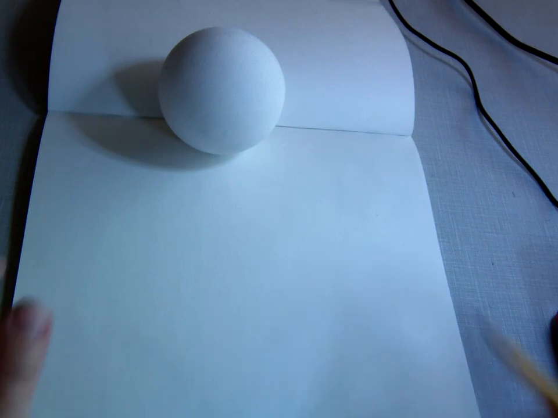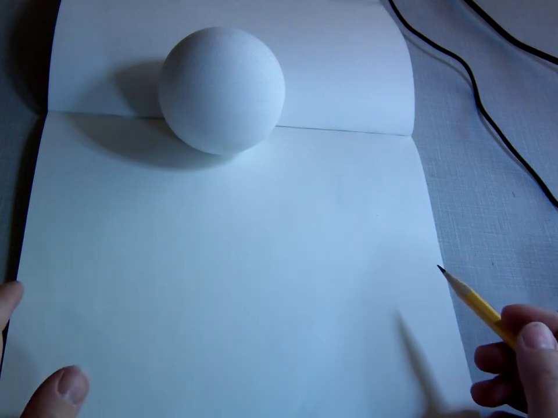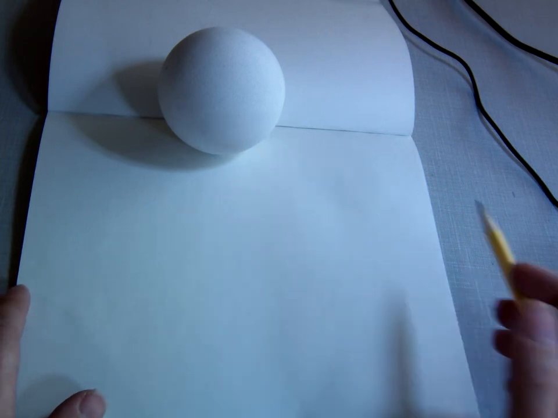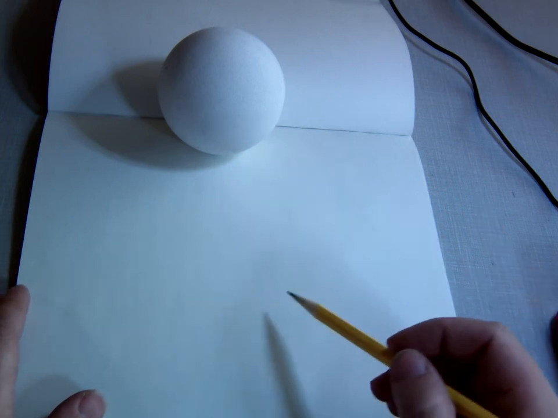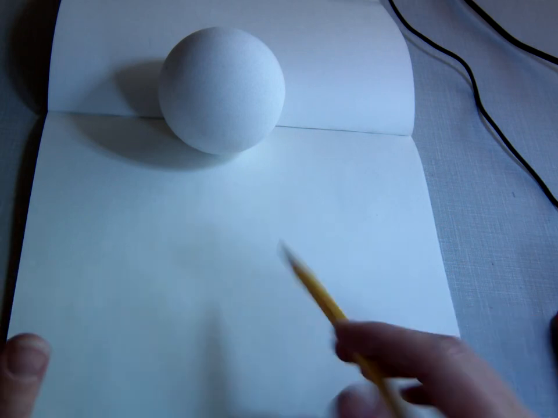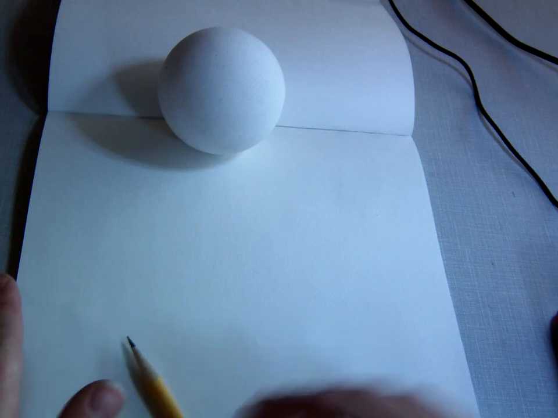Okay, this is part one of our demonstration on drawing objects with shading and value. So the most important thing to recognize when you start looking at an object and you're going to draw with shading and value, a range of value, is to notice how the light impacts the image.